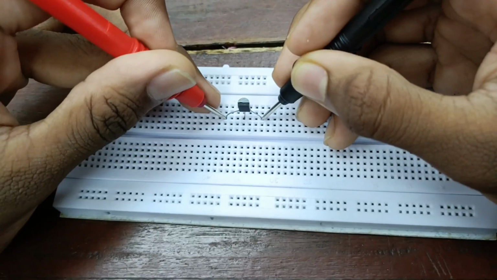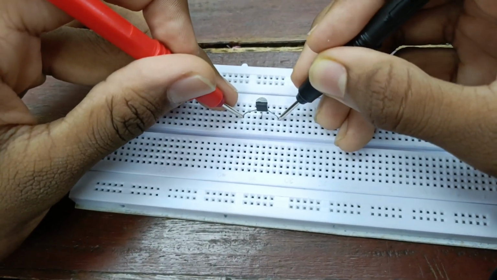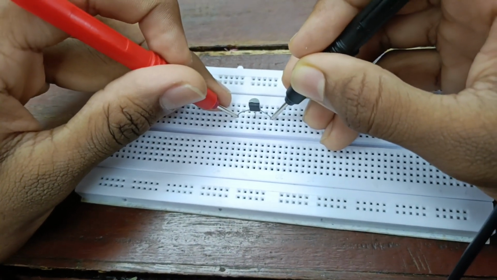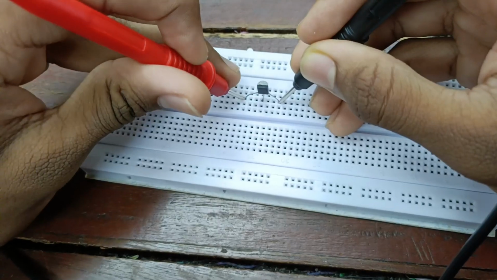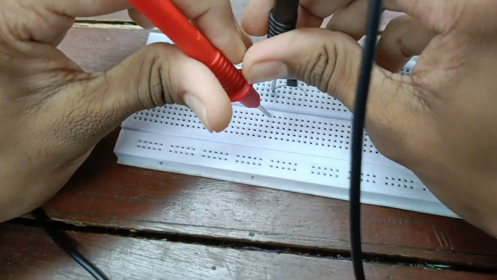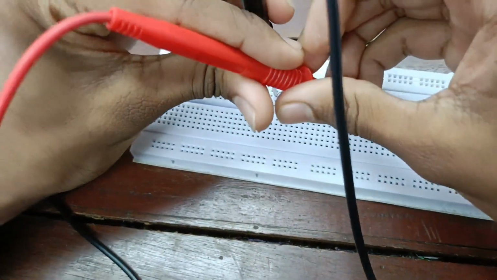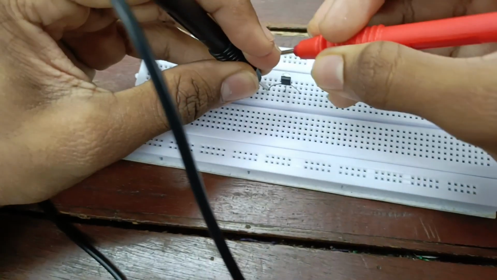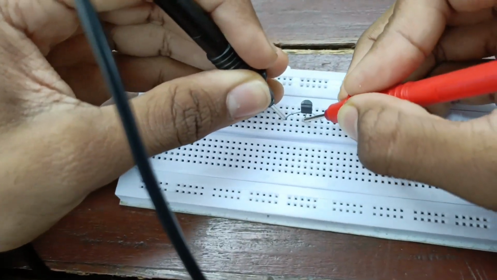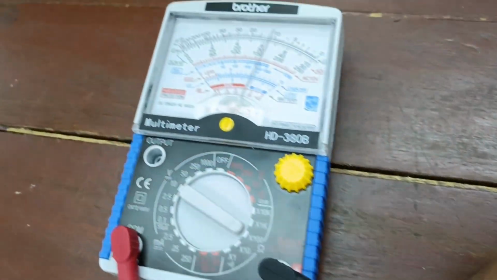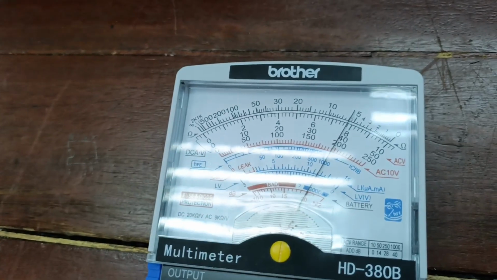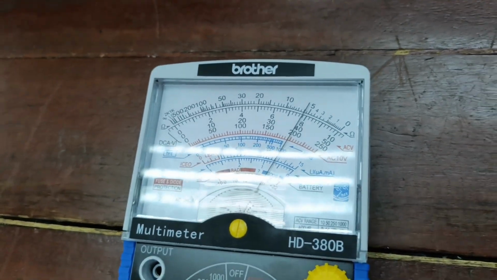And the next one, now we need to change the first terminal to the black probe, and touch the red probe to the second terminal of the transistor. Now we get a reading in our multimeter.